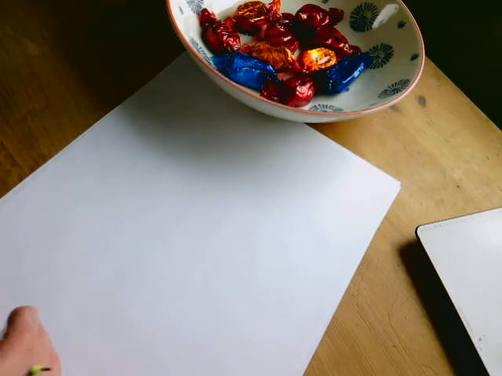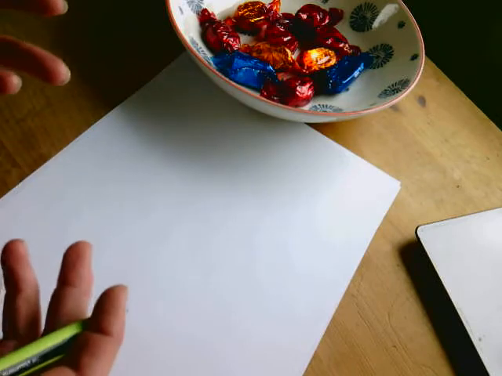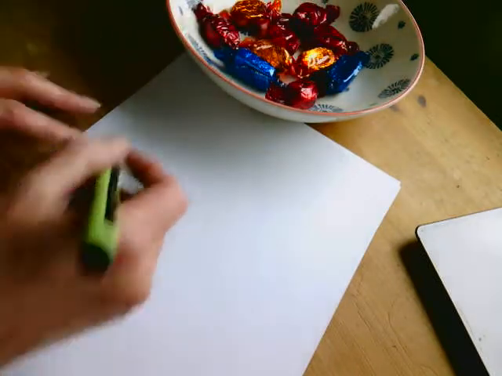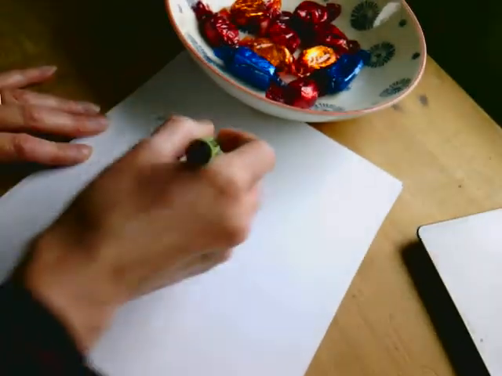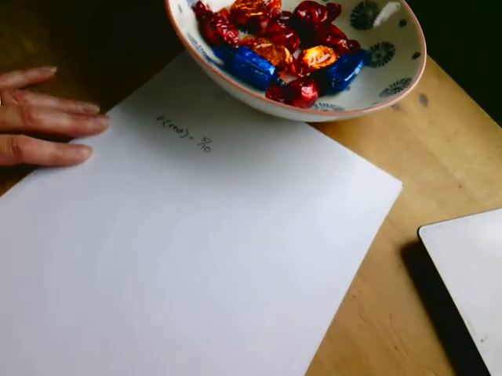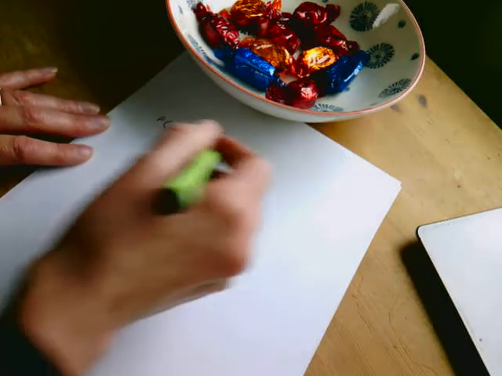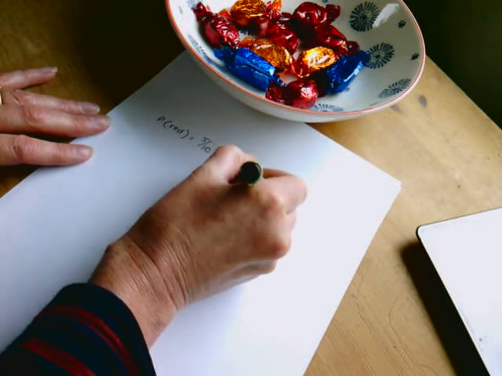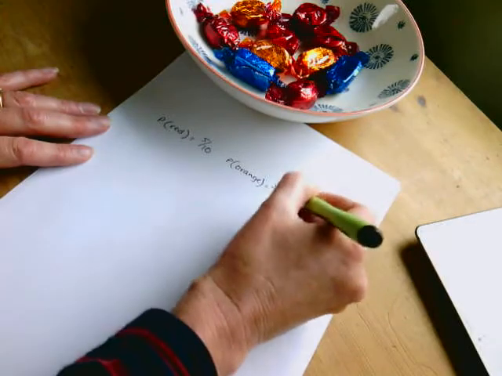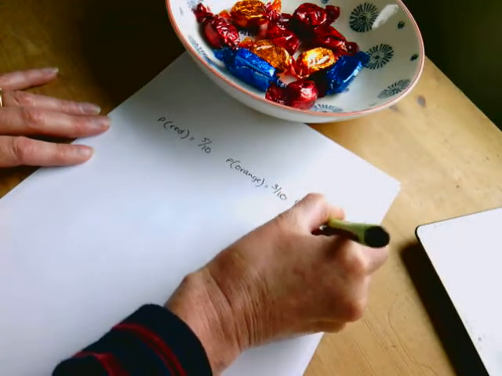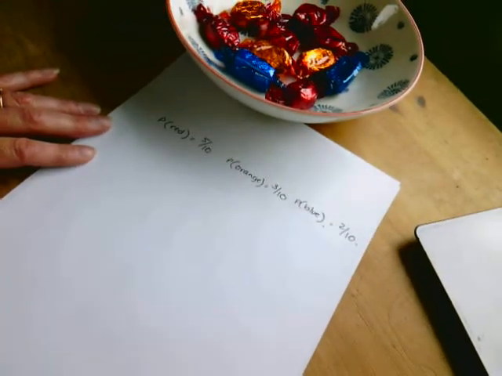If you watched the previous video, you'll already know what the first probabilities are, but I'll go through that briefly. There's 5 red sweets out of 10. So the probability of red is 5 out of 10. Probability is always a fraction, a decimal or a percentage. Probability of orange is 3 out of 10 because there's 3 orange sweets out of 10 altogether. And the probability of blue is 2 out of 10 because there are 2 blue sweets out of 10 altogether.